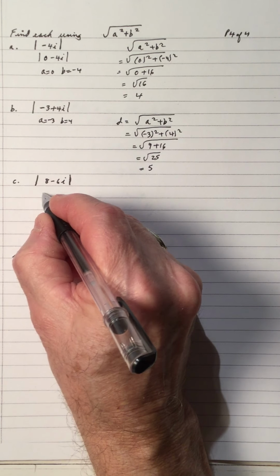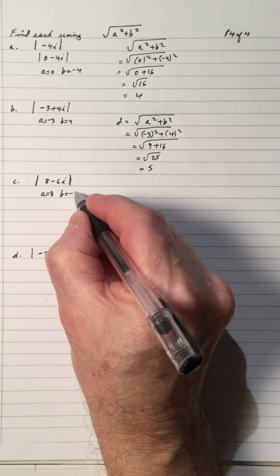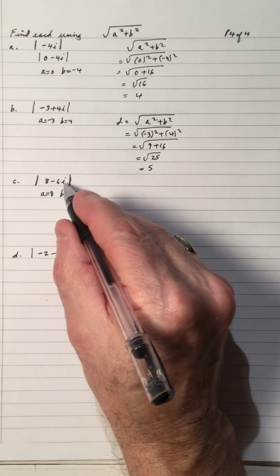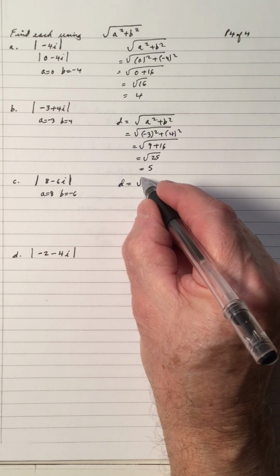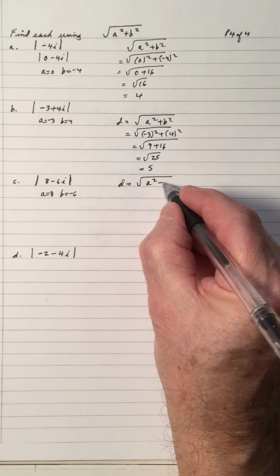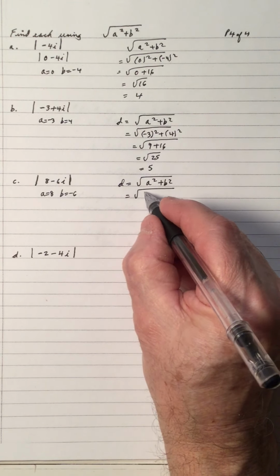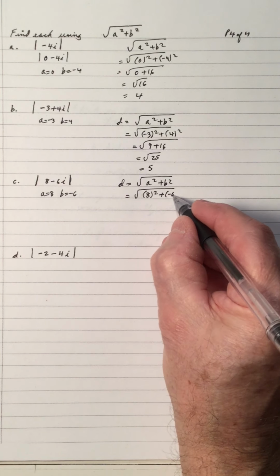And in part C, a is 8, b is negative 6. So the absolute value of 8 minus 6i is really the distance. And the distance is the square root of a squared plus b squared. A is 8, b is negative 6.